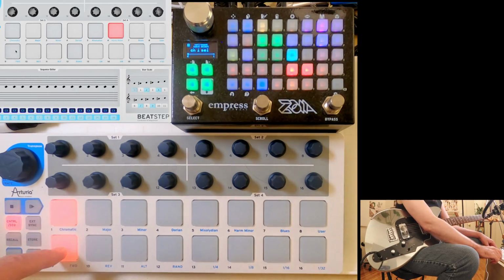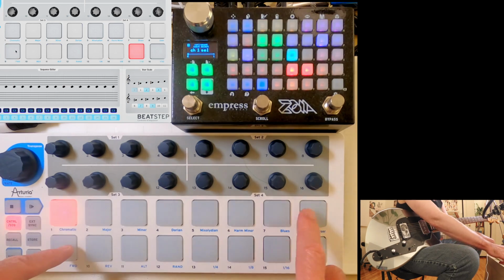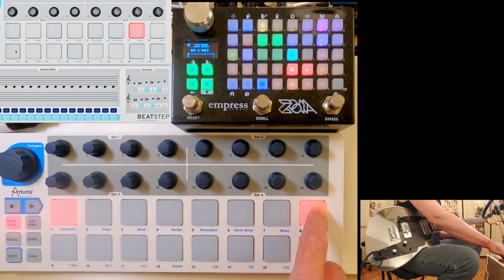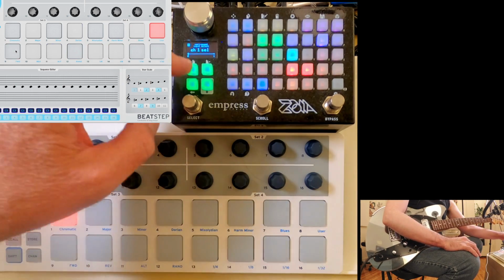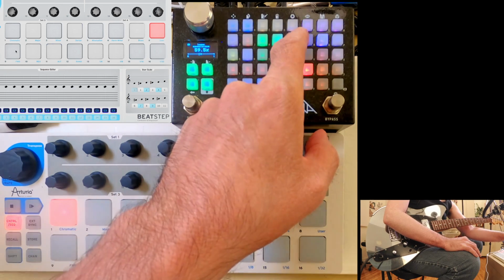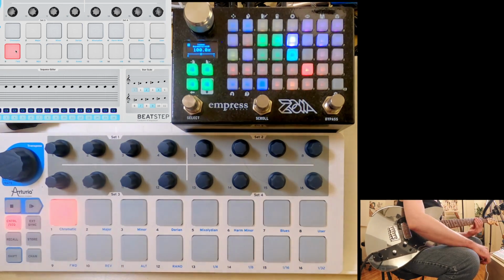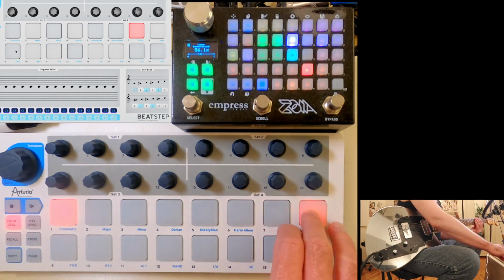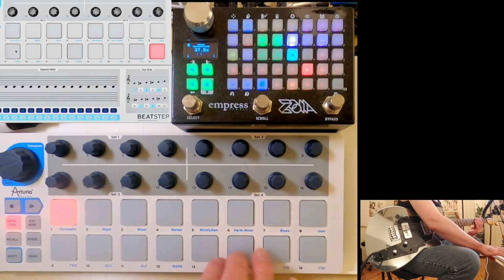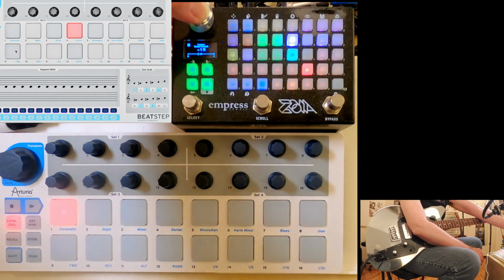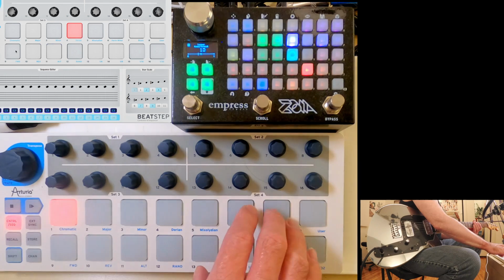So, and then if we open up the pitch parameter on the Zoia looper, now you can see that's the original pitch, and now it's displaying the pitch change as percentages. I believe you can also display it, yeah. So now we're in half steps.